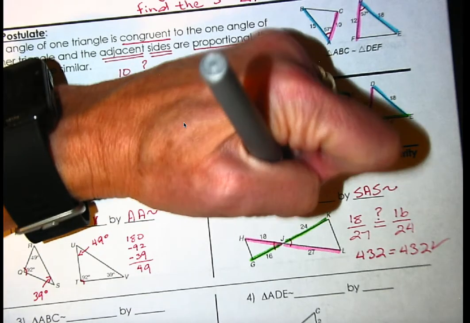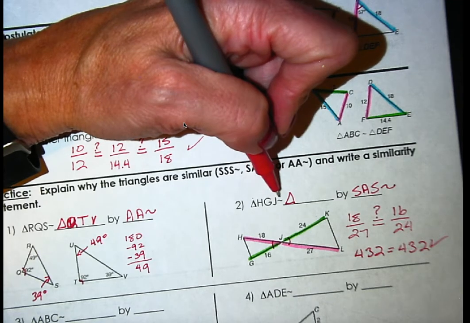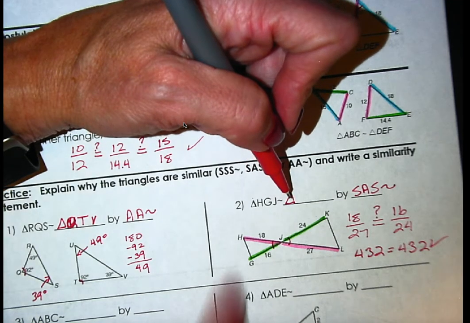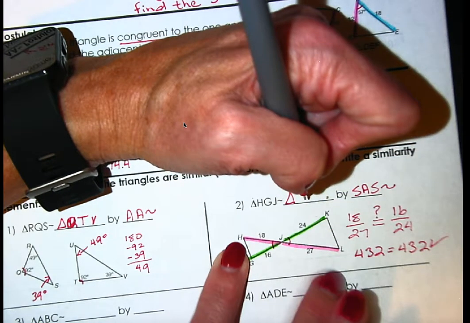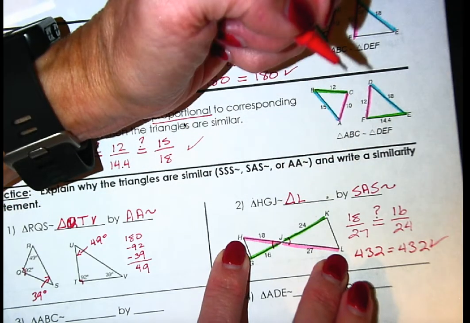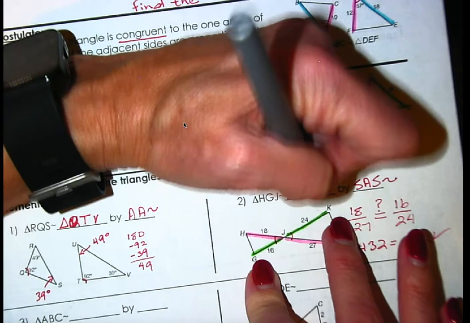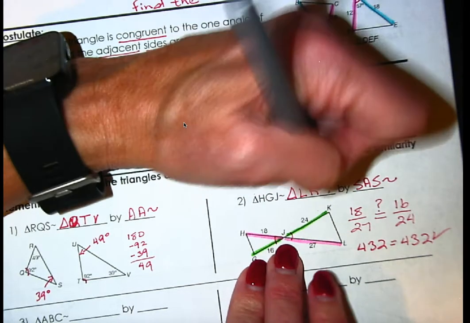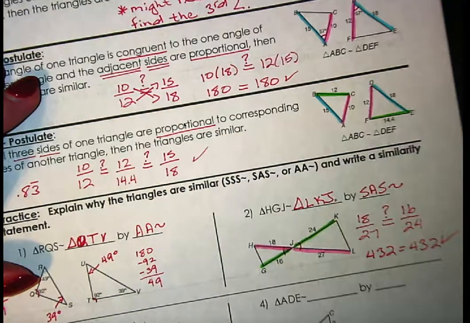And our statement would be triangle HGJ is similar to triangle. Well, what goes with H? That would be K. No, what goes with H? That would be L. Got to be careful. G goes with K, and J goes with J. Okay? All right, so let's try one more.